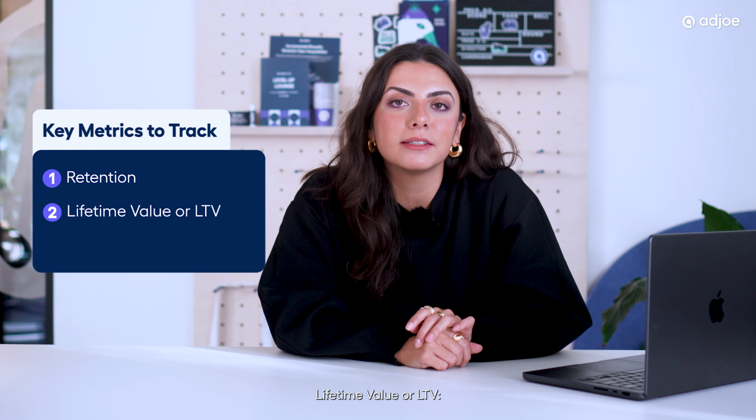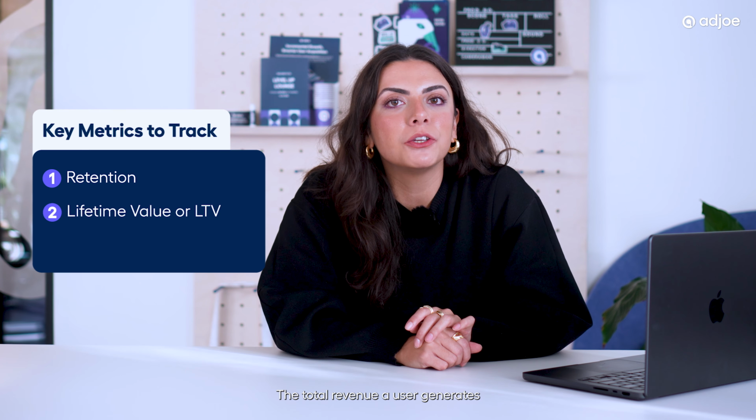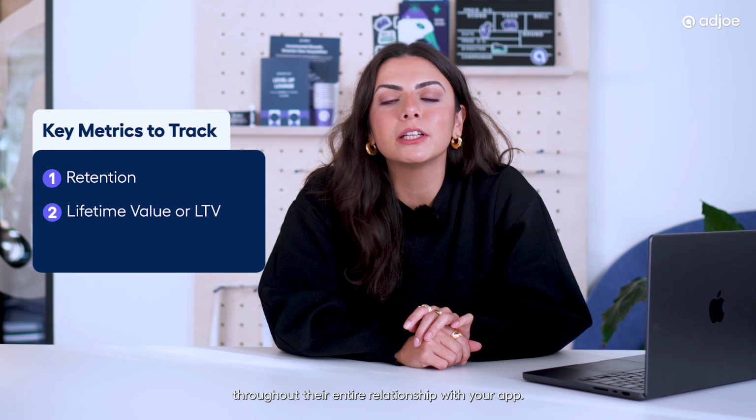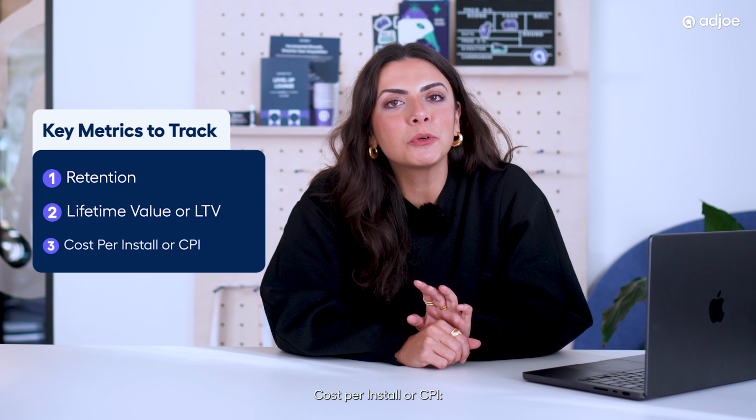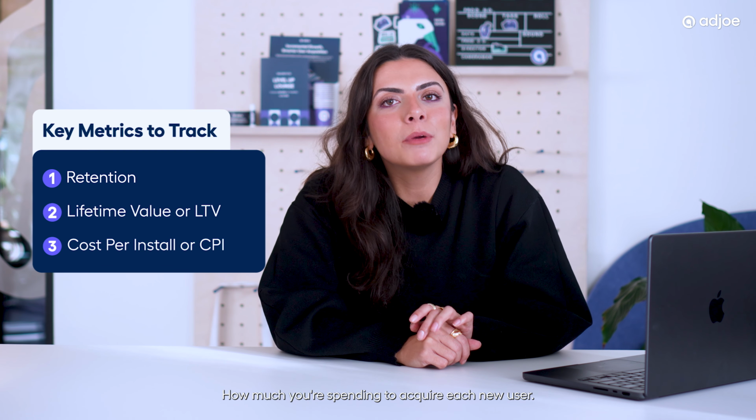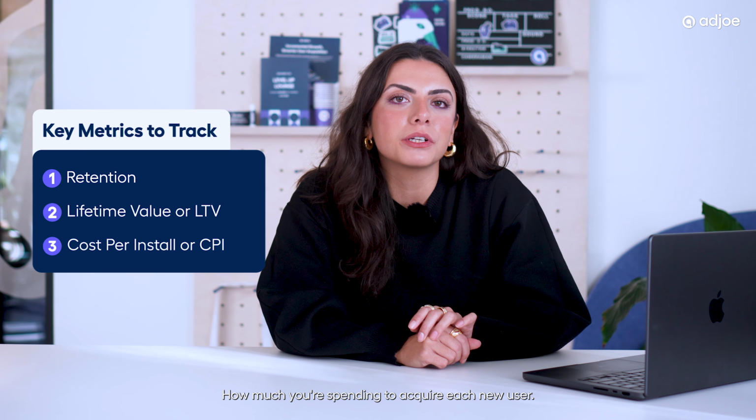Lifetime value, or LTV. The total revenue a user generates throughout their entire relationship with your app. Cost per install, or CPI. How much you're spending to acquire each new user.